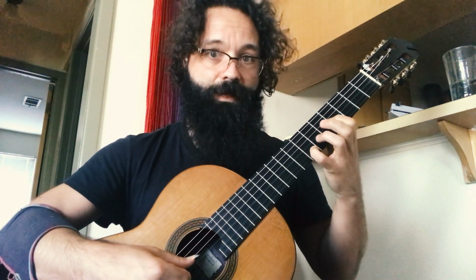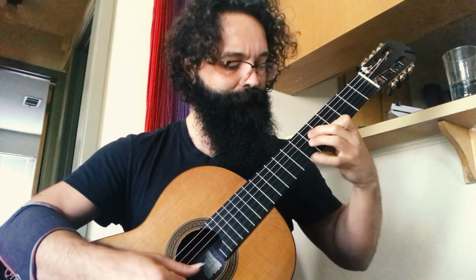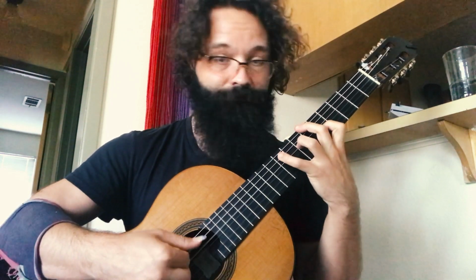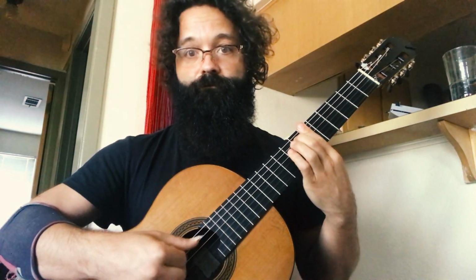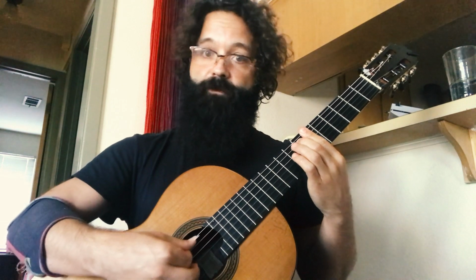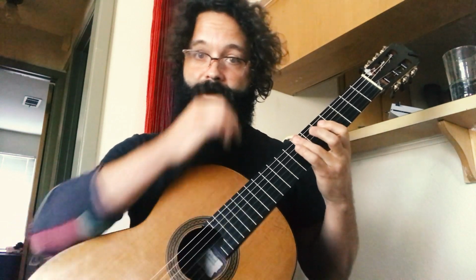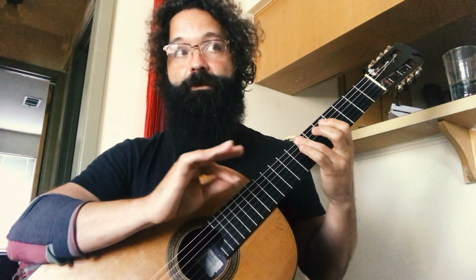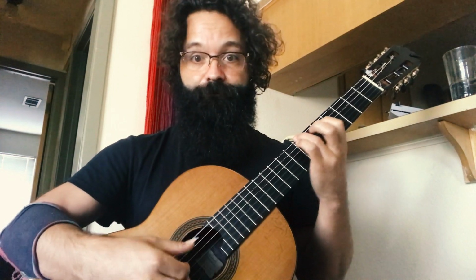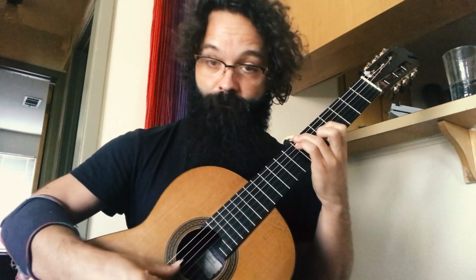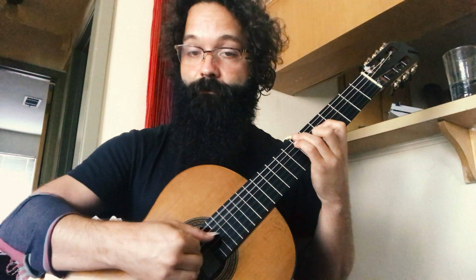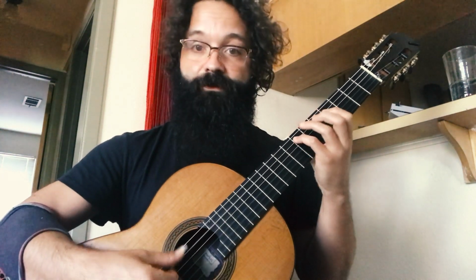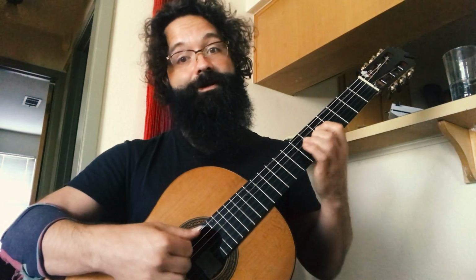Right, and then I'm going to go to fifth in the bass, so I know that my bass has to go up because it's always wherever the fifth is that the note goes up. So, right, and this is fifth, root, third, and sixth.